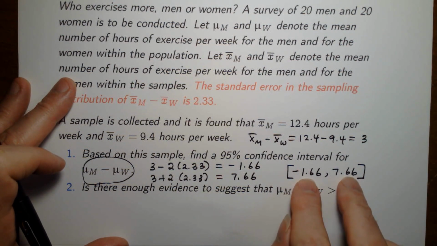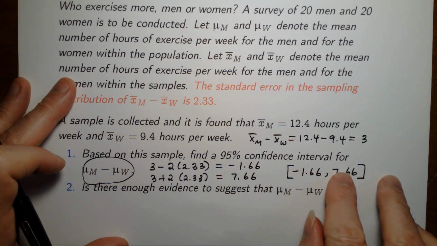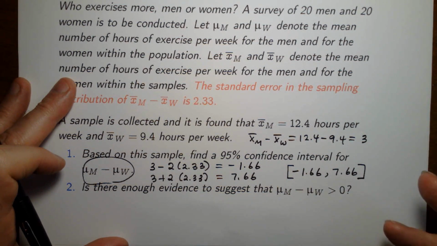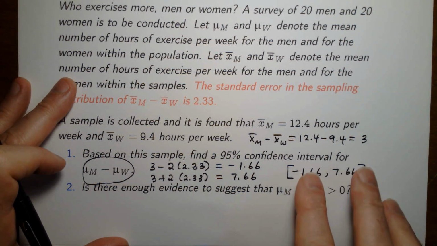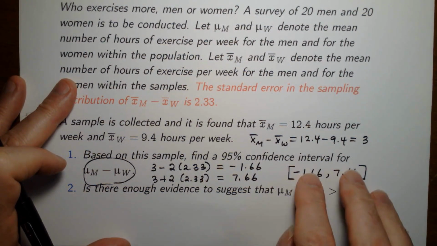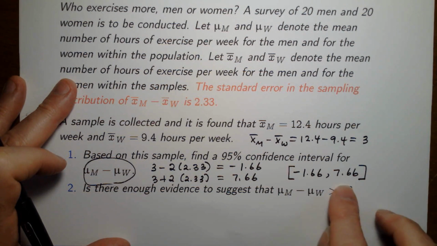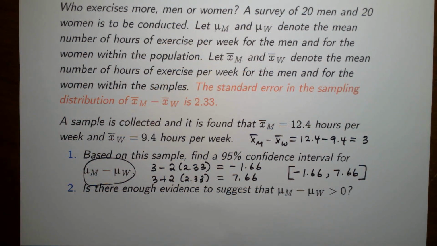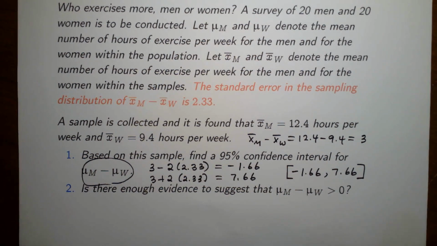Now, if this confidence interval consisted only of positive values, for instance, if it extended from 2 to 4, then we're saying we have 95% confidence that this difference is between 2 and 4, which would force it to be, of course, positive. But we don't have that situation in this example, so I would say no, there is not enough evidence to draw this extra conclusion out of what we're seeing in our confidence interval. Okay, that concludes the solution to this problem, so let's go back to the course notes and continue.